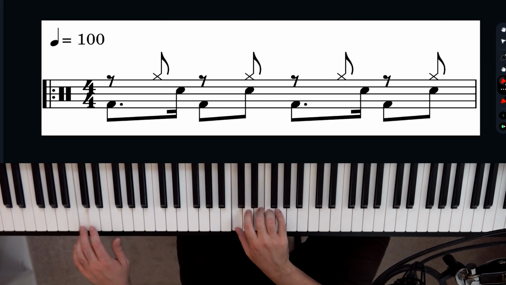Bum, ba-da-dum, bum, bum, ba-da-dum, bum.